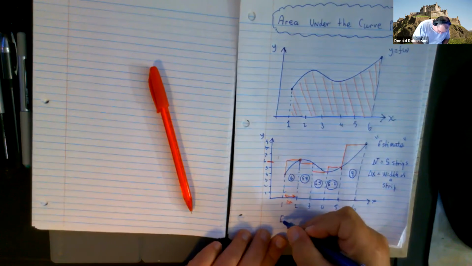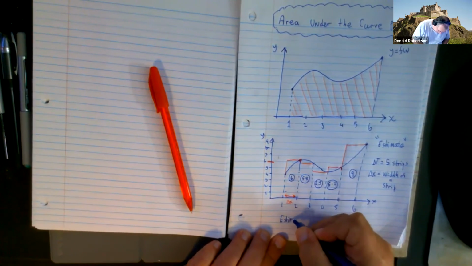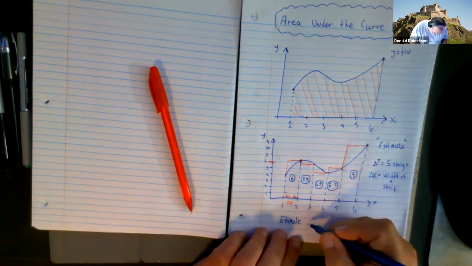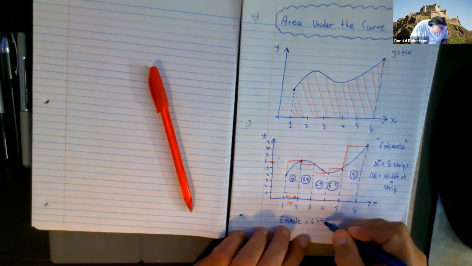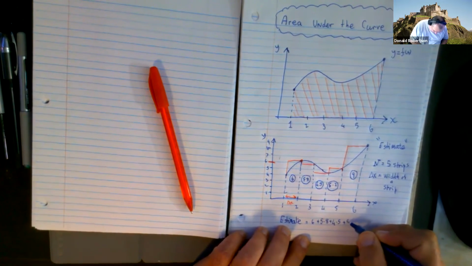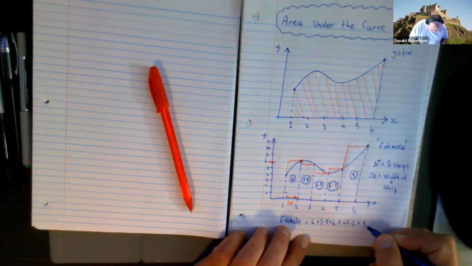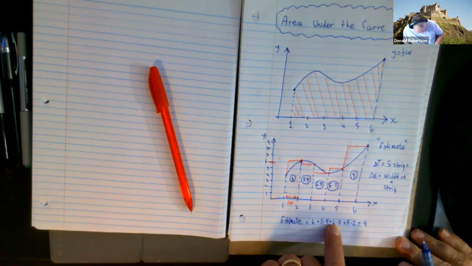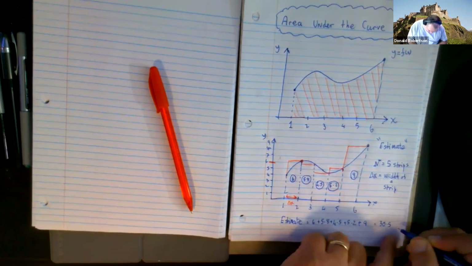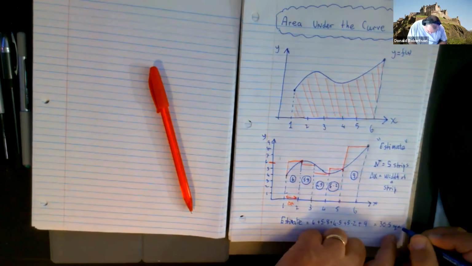We would call this an estimate, right? Because it's obviously not the perfect answer. And you'd get it by just adding the area of each strip together. 11.8, 15.8, 16.3, 21.3, 21.5, and 30.5, whatever the units are, square units.